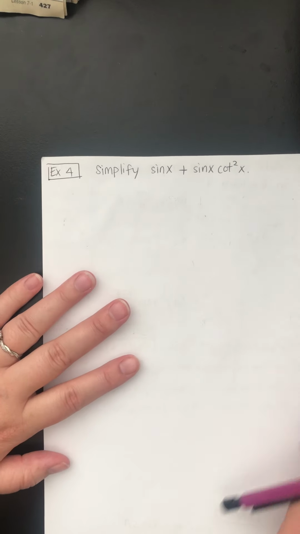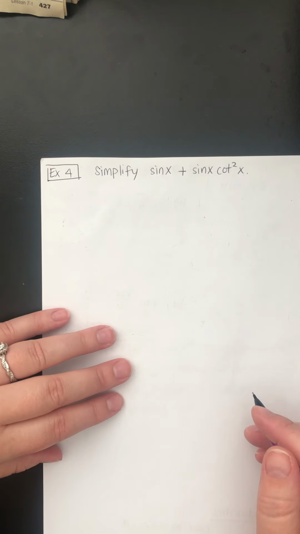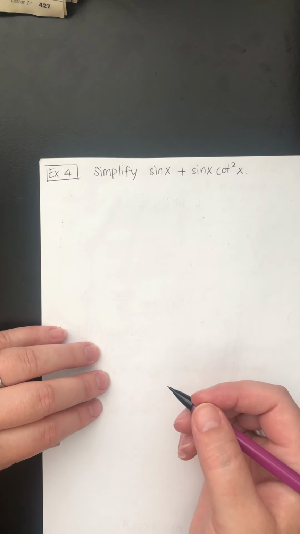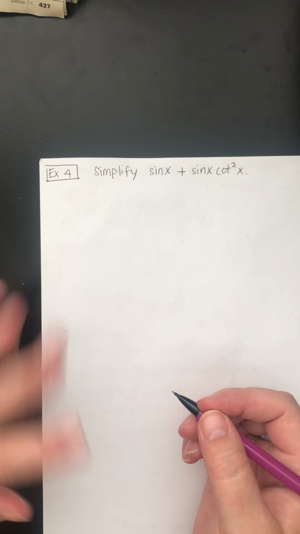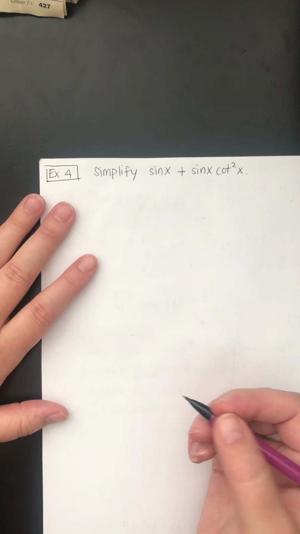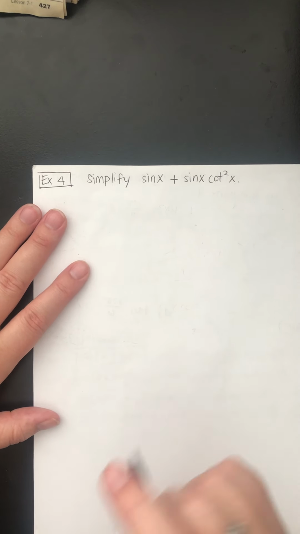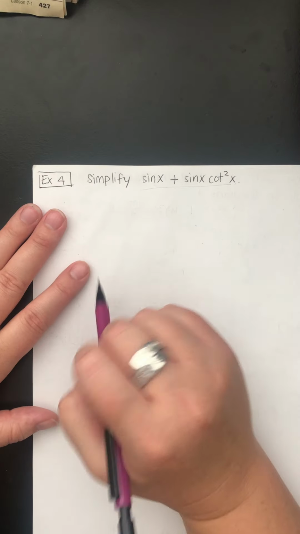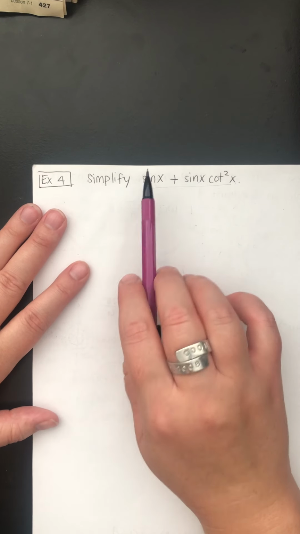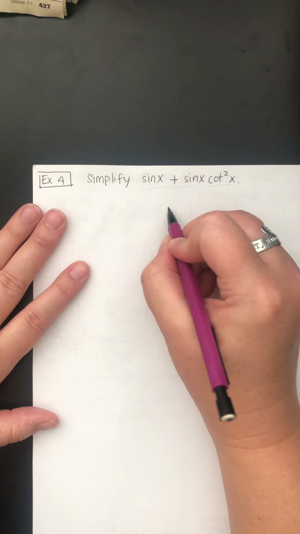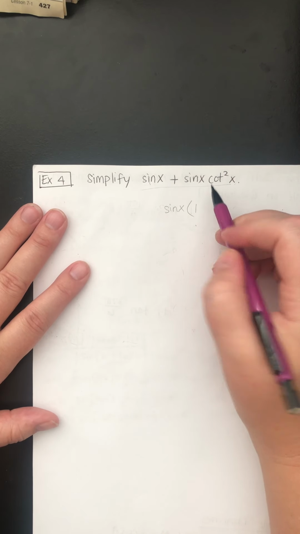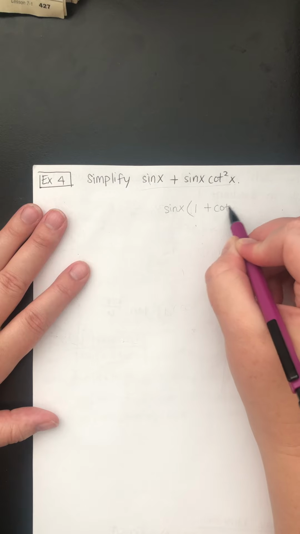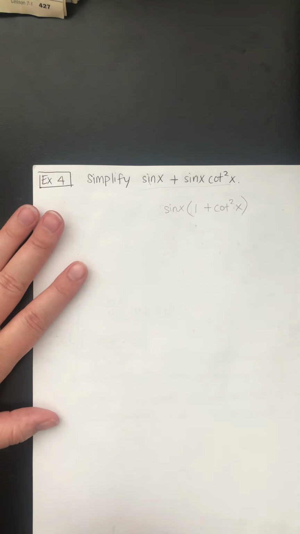Last one, simplify the sine of x plus the sine of x times cotangent squared x. We need to solve this. You want to keep it in terms of sine and cosine, or even reciprocal identities, as your final answer. So look here. Sine x and sine x are in both terms. Let's factor sine of x out. If we factor it out of the first term, we have 1. Out of the second term, we have cotangent squared x. All I did was factor.